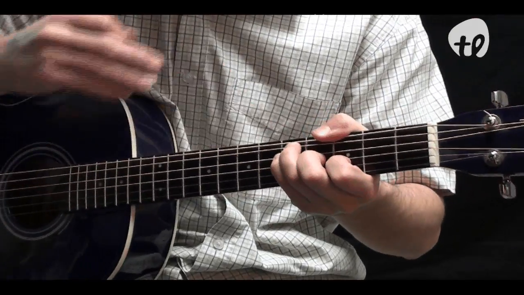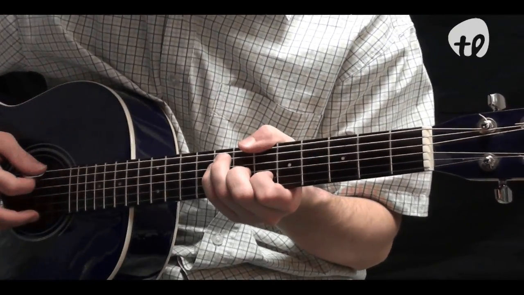That F and that G again. And then he's going to take the same shape and move it around a bunch. Up to the 6th fret for this B flat.